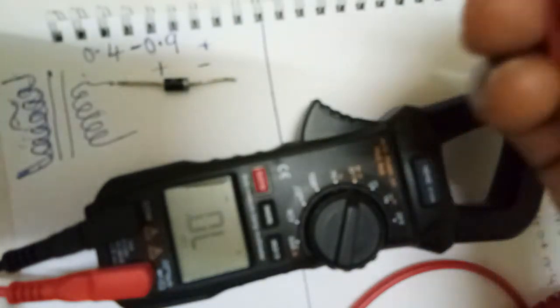So let me also demonstrate using a light bulb. This is a diode. I've connected the positive wire to the positive.